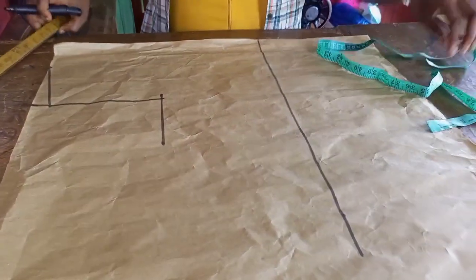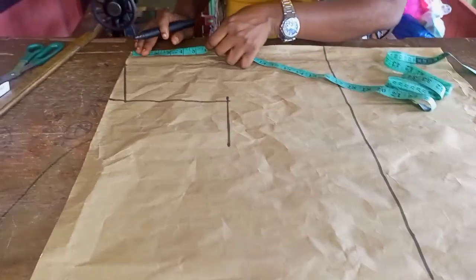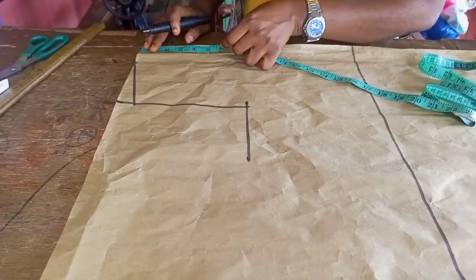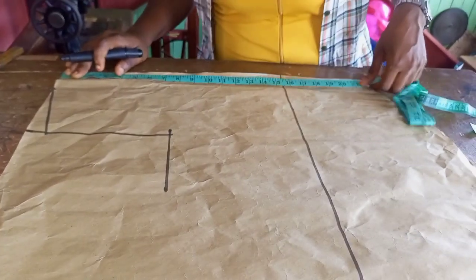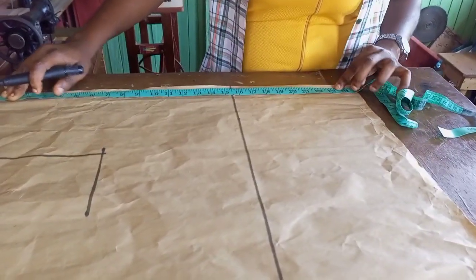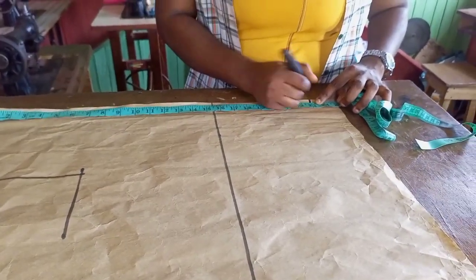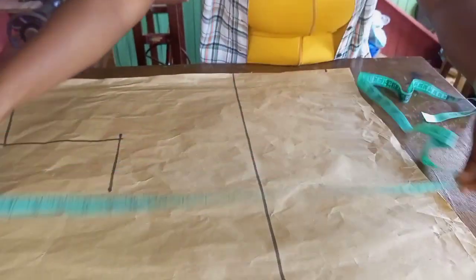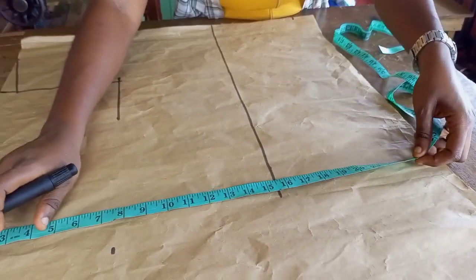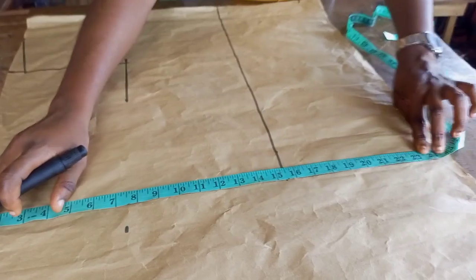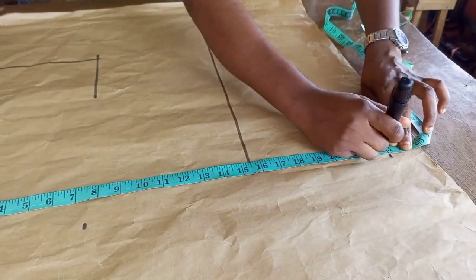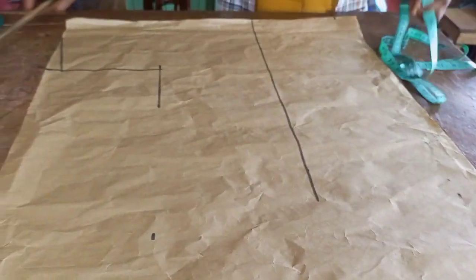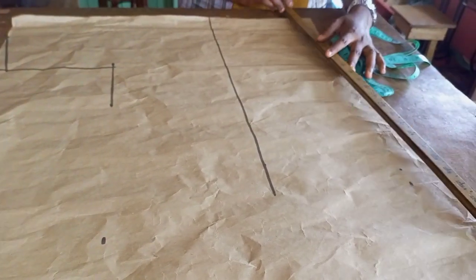Now, the next thing is to measure the top length. My top length is 22. I'm just going to add 1 inch and go ahead with 23. Even if you don't add anything, you are still on track.